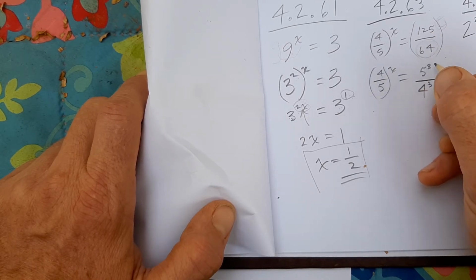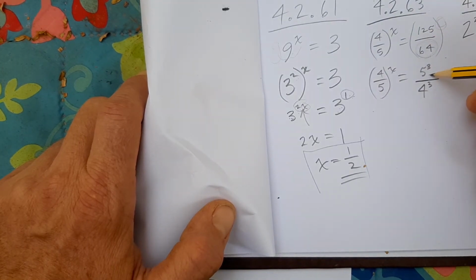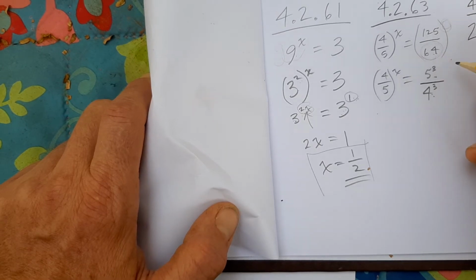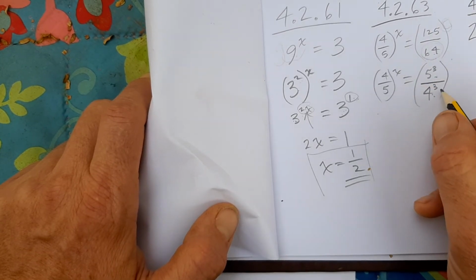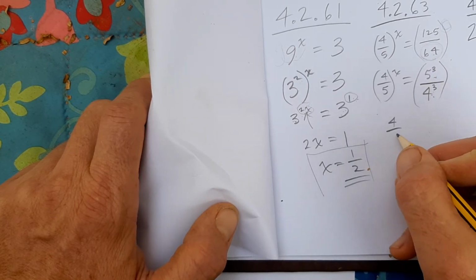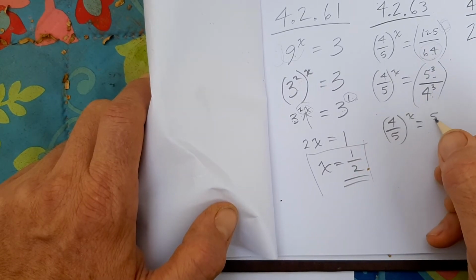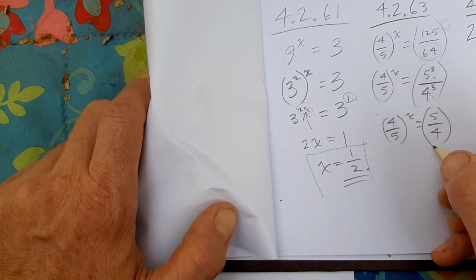So I'm just rewriting 125 is 5 cubed, and 64 is 4 cubed. Okay, so I got that far. So I'm cubing this and cubing that. So I got 4/5 to the x equals 5/4 cubed.